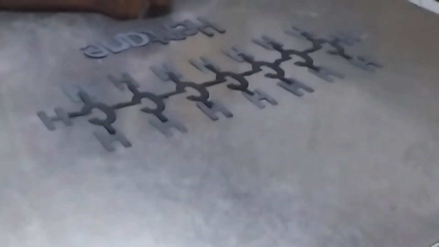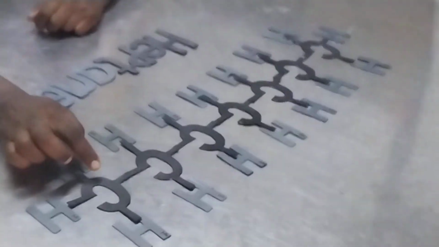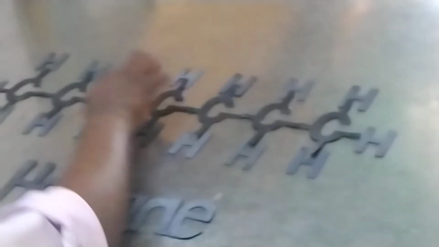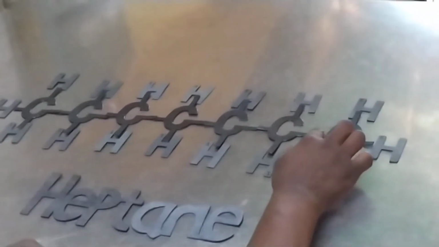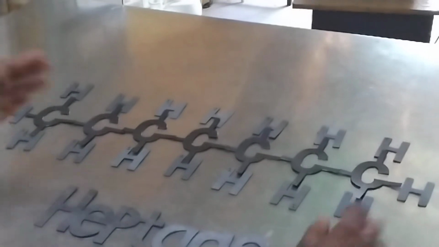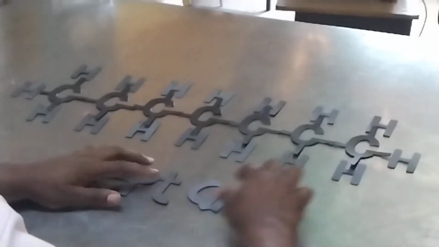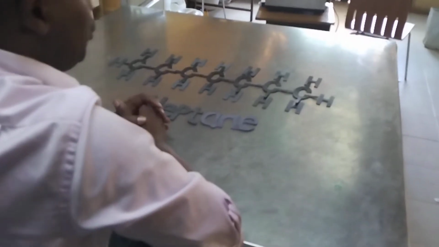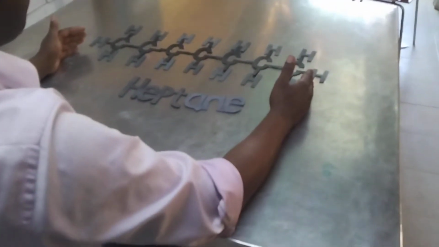Now, to help us do that, I have this molecule here. It's an organic molecule. As you can see, it has 1, 2, 3, 4, 5, 6, 7 carbon atoms, and these carbon atoms are all joined together by single covalent bonds. So this one is a heptane. Hep means 7, and ane because it is an alkane, whereby all the carbon atoms are joined together by a single covalent bond.